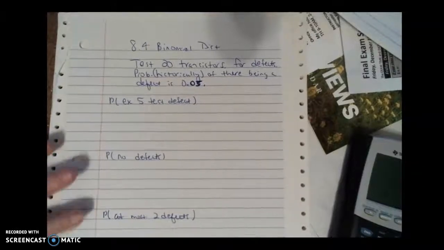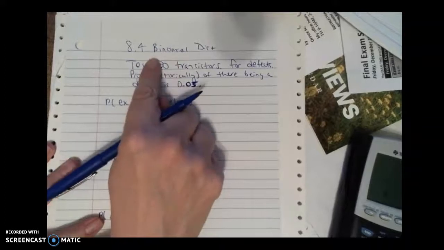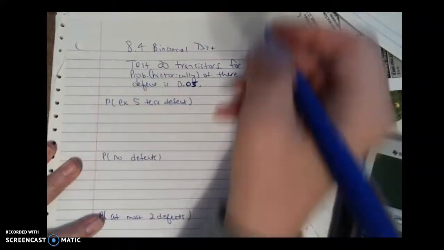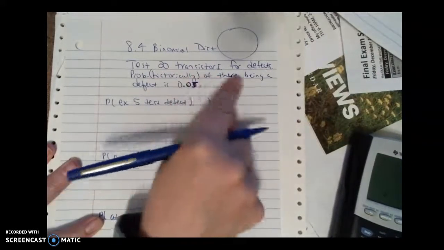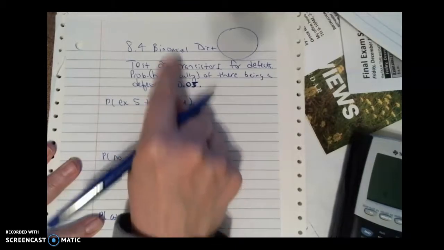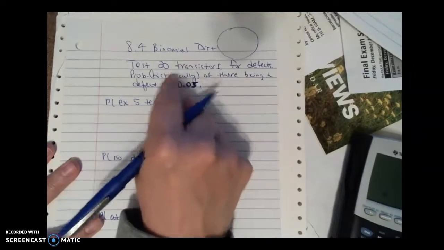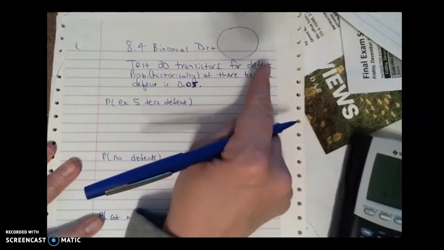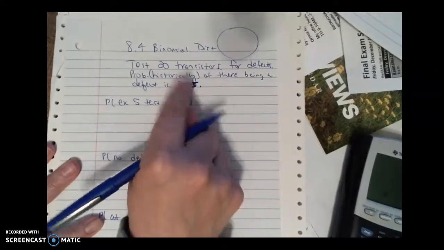Okay, next we're going to look at binomial distribution, and how do we know if we're doing this? Well, one way is we have 20, say, transistors that we're going to test to see if they're defective, and we have a percent. So binomial distribution, you always have a percent. Now again, it could be that 2 out of 10 people get sick and you can figure out the percent yourself, 20%, and 80% don't. Or I could just give you the percent.